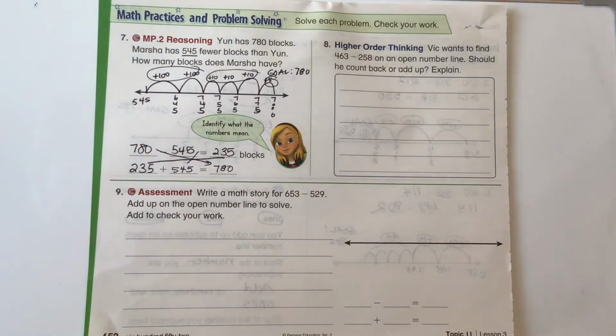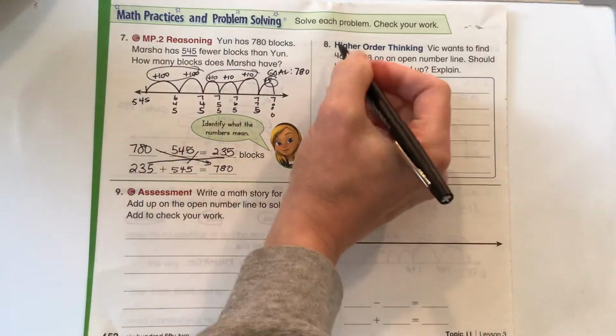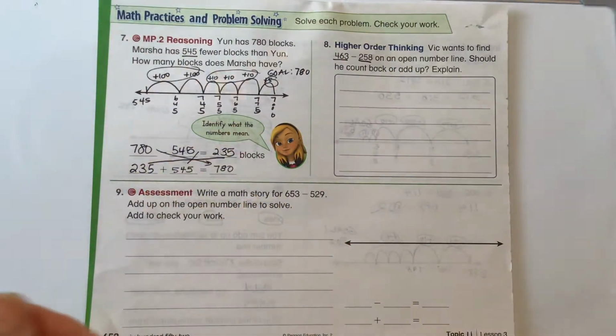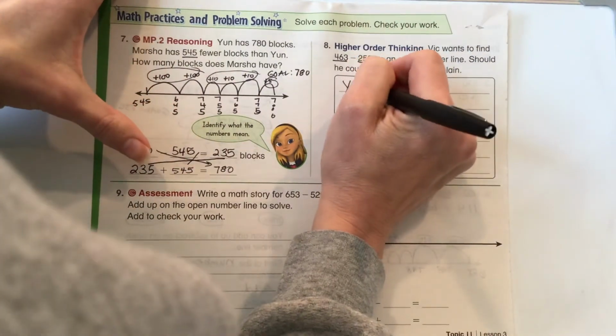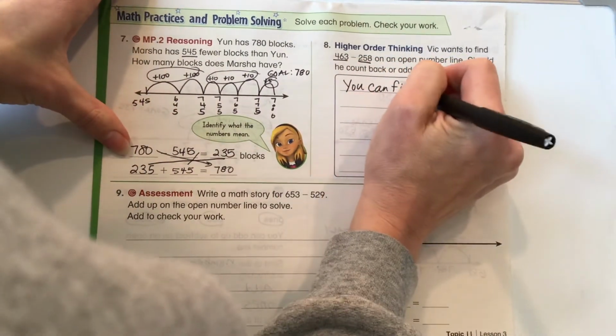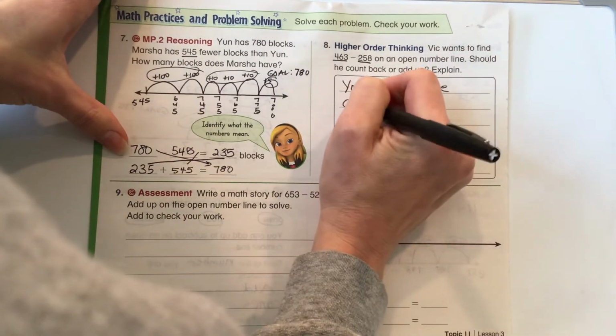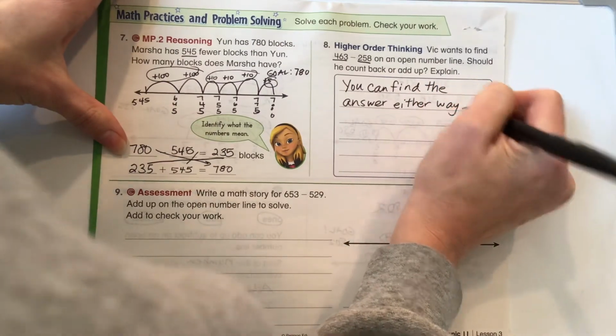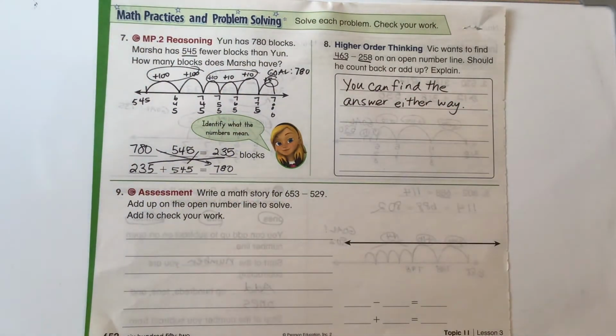Okay. Number 8, Vic wants to find 463 minus 258 on an open number line. Should he count back or add up? You know what? He can do it both ways. You can find the answer either way. You can add up or you can count back. So that's all we need to do. It doesn't even say we need to solve the problem. So we're just going to leave it just like that. If you'd like to go ahead and solve the problem, you're welcome to. But we're just going to do it as asking. It's just letting us think.